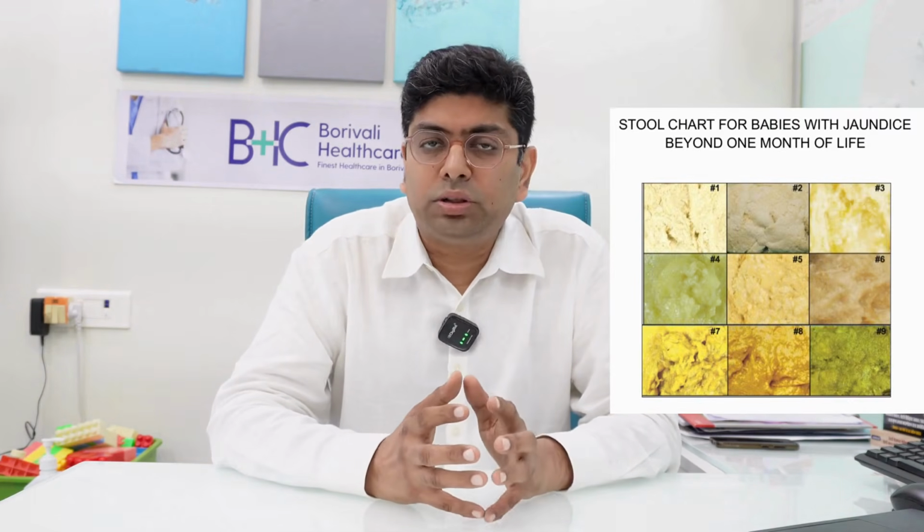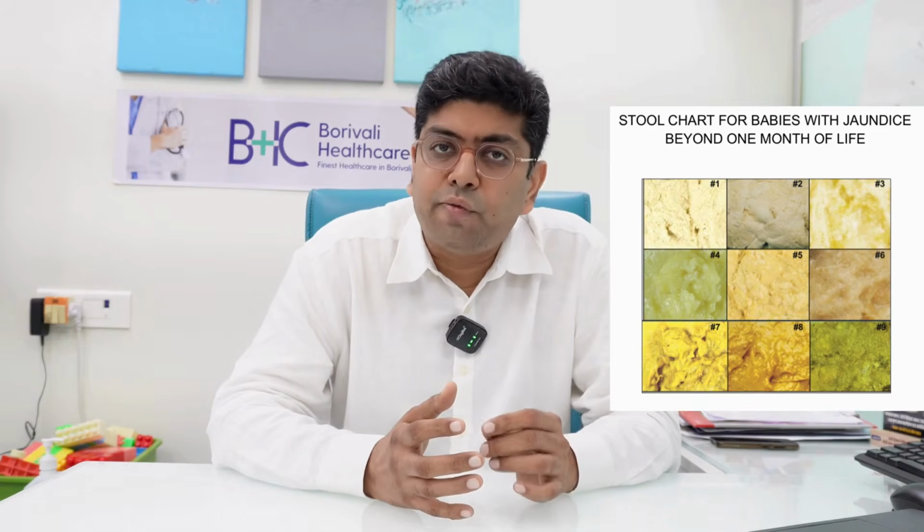Some children may have pale stools because the bile doesn't flow adequately into the intestine, and the bile gives yellow greenish color to the stools. Unfortunately, some children present with cholangitis, which is a serious infection of this bile within the bile duct. And sometimes such a widening may be incidentally found on a routine scan.